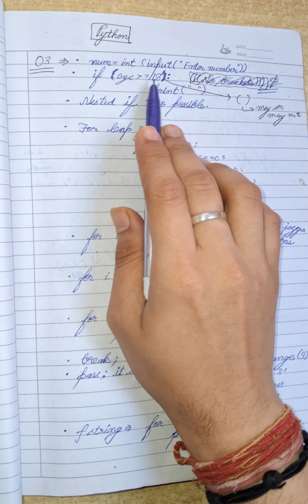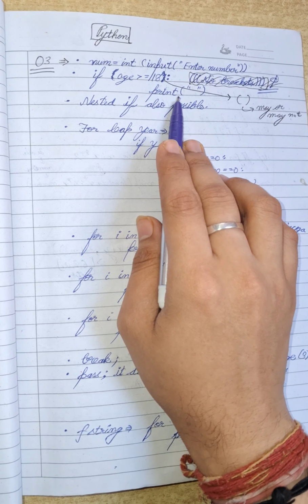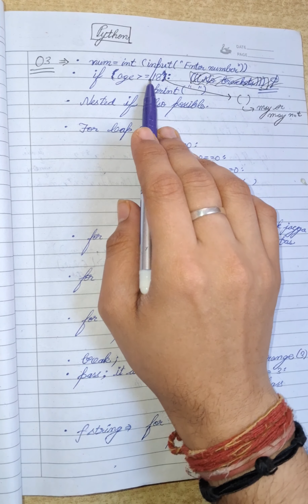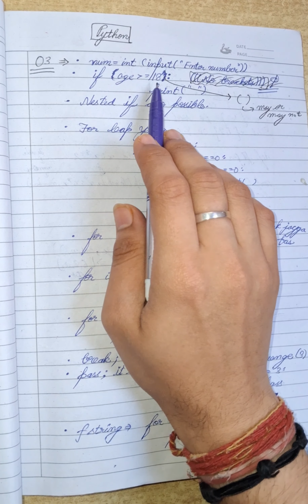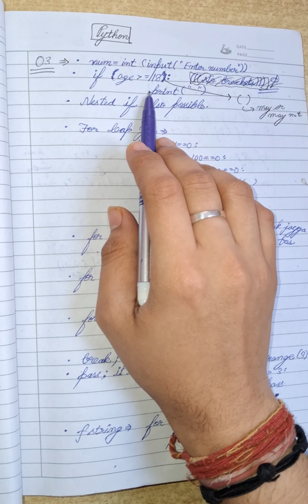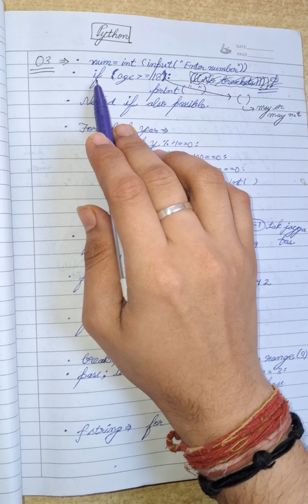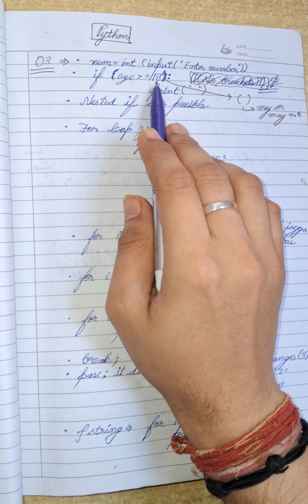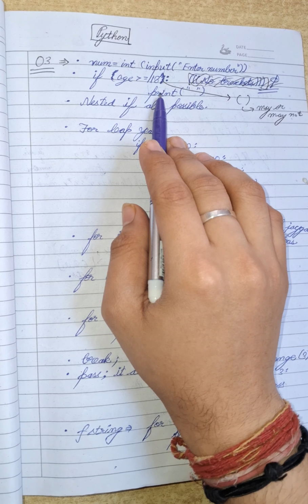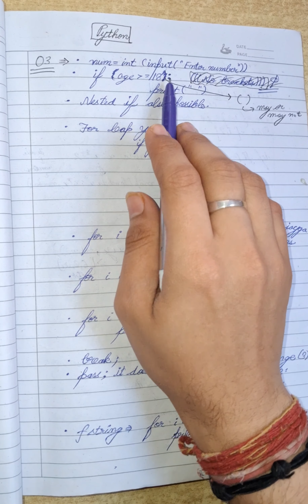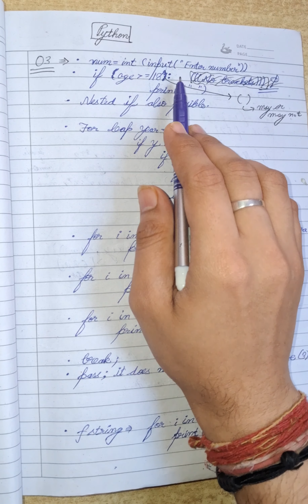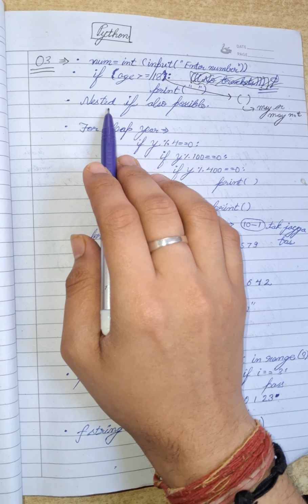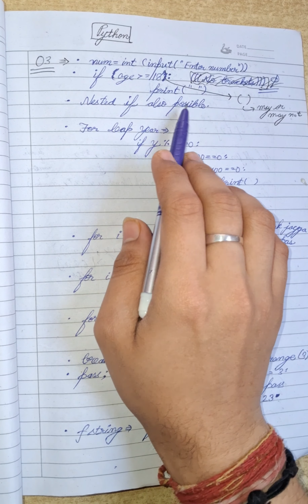You will not write just these brackets and move on to the next line, because in Python the indentation matters a lot. What is the indentation? Indentation is the space which you have taken from the left-hand side onwards, and it indicates that you are in this zone, means you are in this if block.